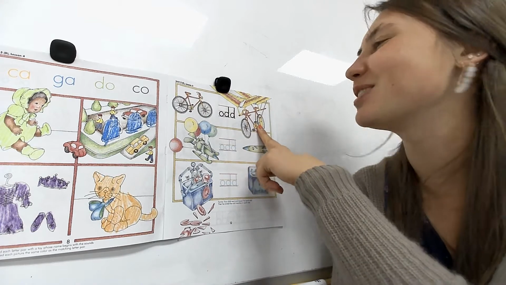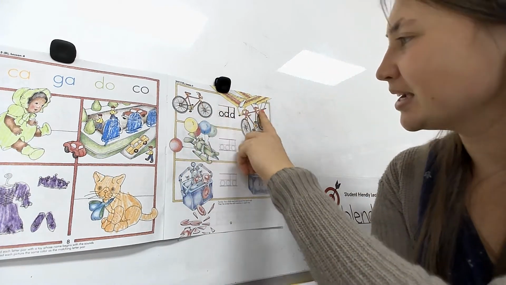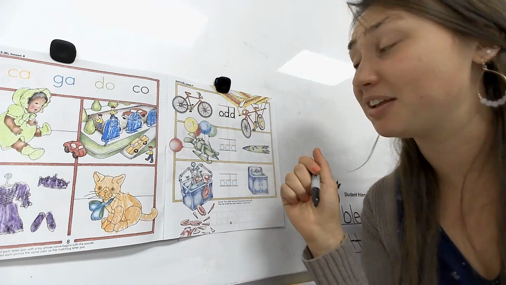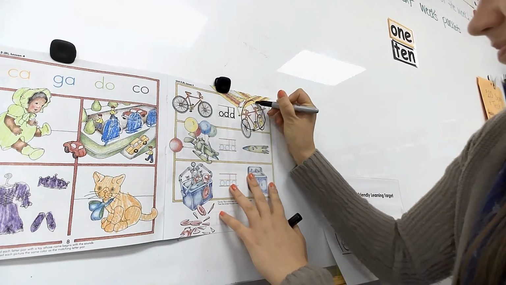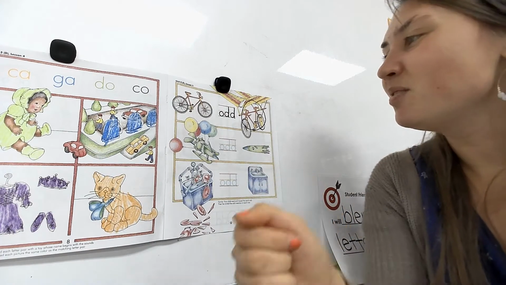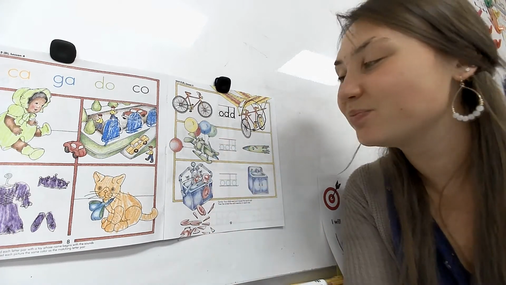Yeah, probably this one, right? This looks like a regular bike, but this one has wings on it. Oh my goodness. A flying bike? That sounds pretty odd to me. Circle that flying bike, because that is the odd one. Now, once you've circled the odd bike, move on to the next row.